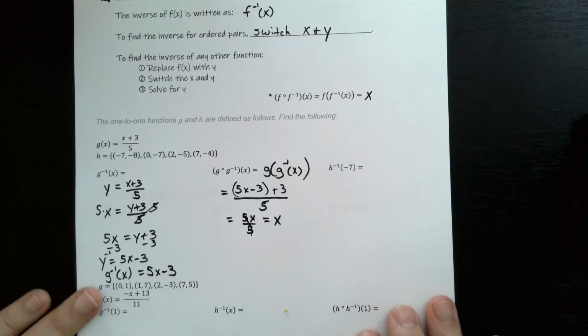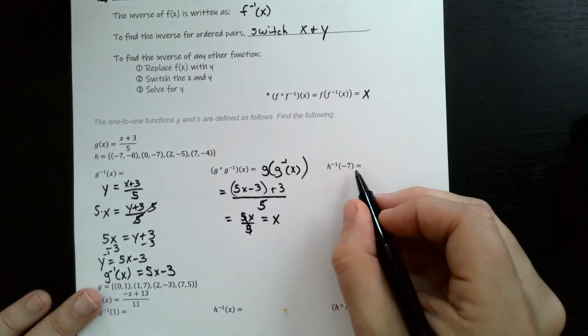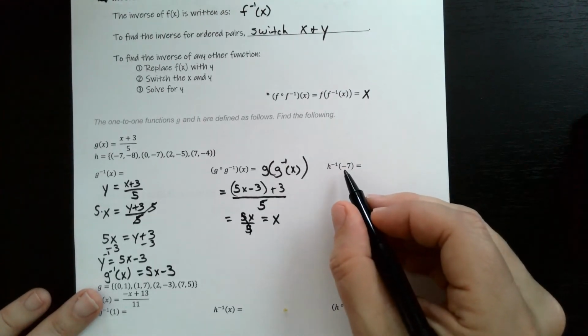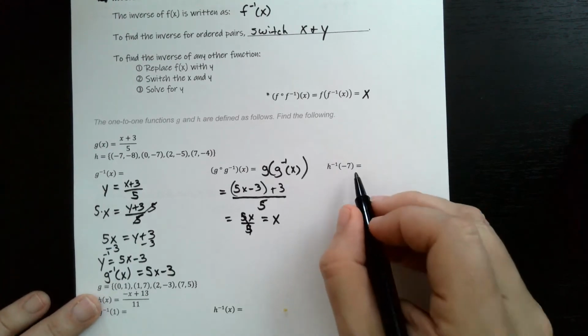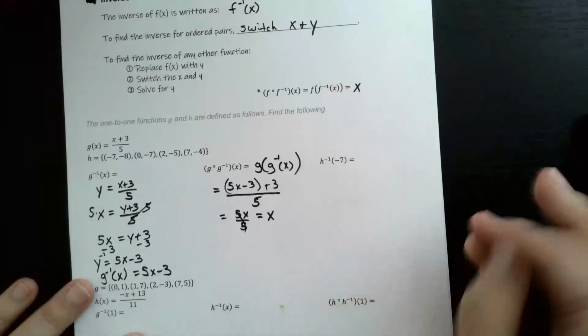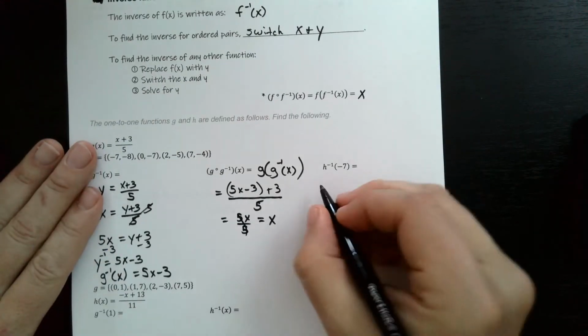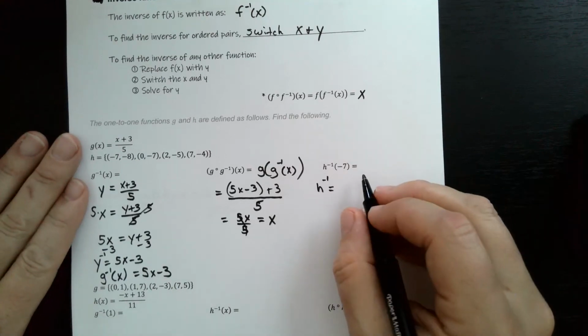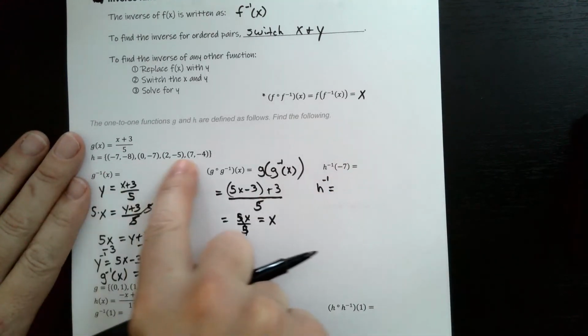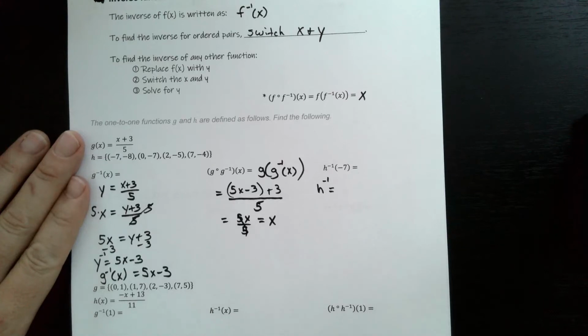Okay? Alright, so this question says, what is h inverse of -7? Okay, so before we can find h inverse of -7, we need to go ahead and find h inverse. Okay, so h inverse is equal to, now we're going to take a look at all these x's and y's, these ordered pairs, and we're just going to switch them.